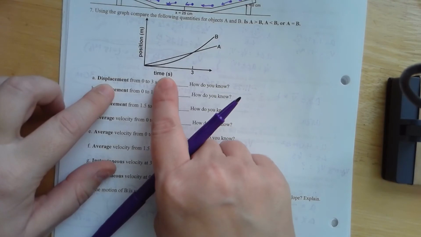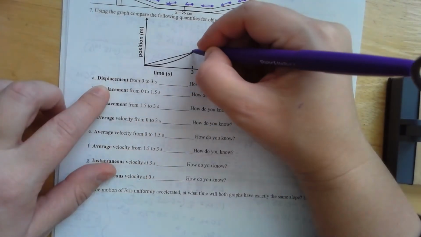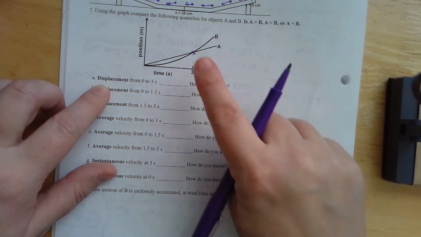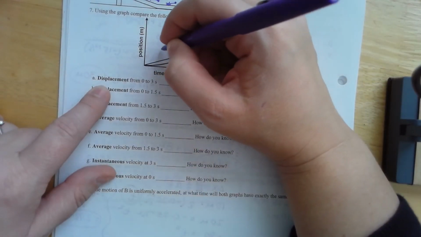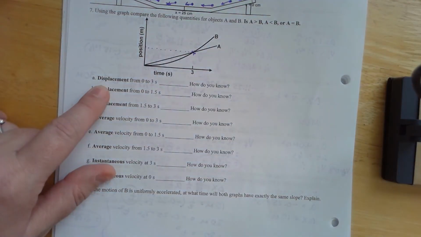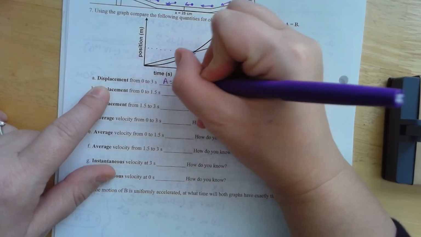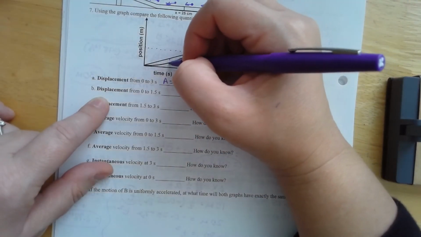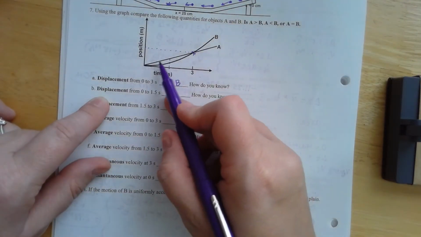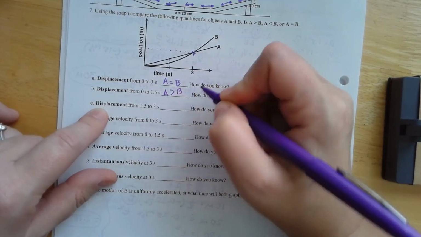So we've got position and time graph. A says displacement from 0 to 3 seconds. You'll notice 3 seconds is kind of special because that's where they intersect each other. That means at that point they've both traveled exactly the same. They have the same displacement. So what I would say here is that A is equal to B. Displacement from 0 to 1.5 seconds is going to be halfway there. The one that gets furthest at that point is with the straight line, which is A. So A is going to be greater than B.